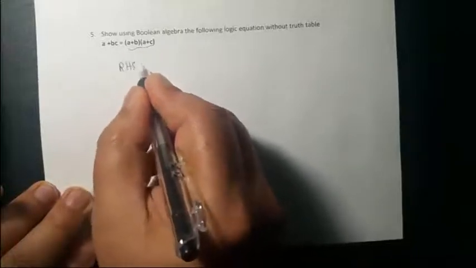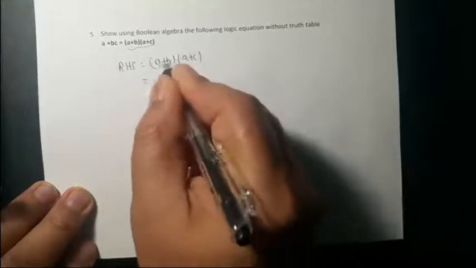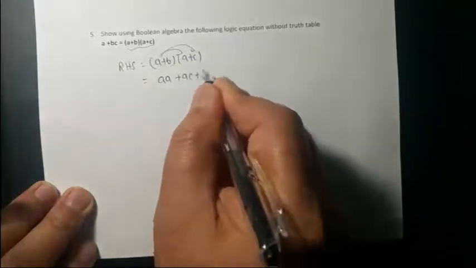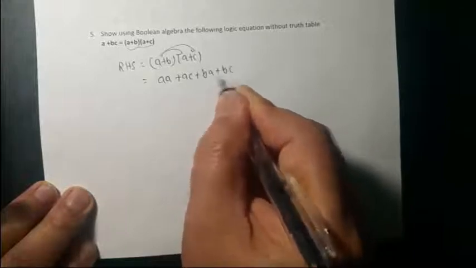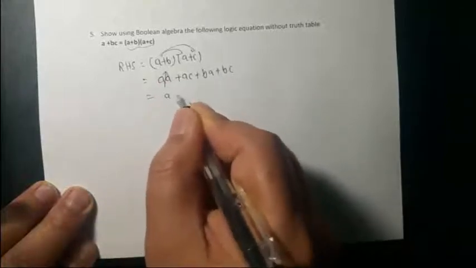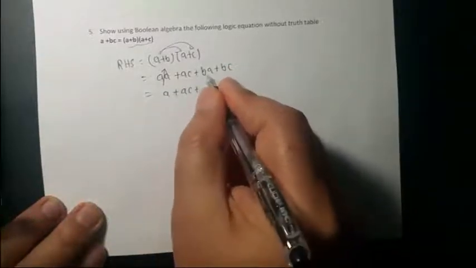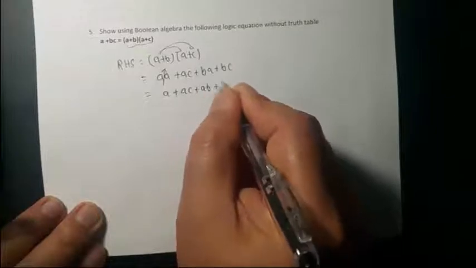Next is this. Again, using Boolean algebra, prove this. Let's take the right hand side, and we will prove that it is equal to the left. The right hand side is a plus b and a plus c, and just distribute. So a times a plus a times c plus b times a plus b times c. So a times a is a, plus ac, plus ba, which is equal to ab because they are commutative.